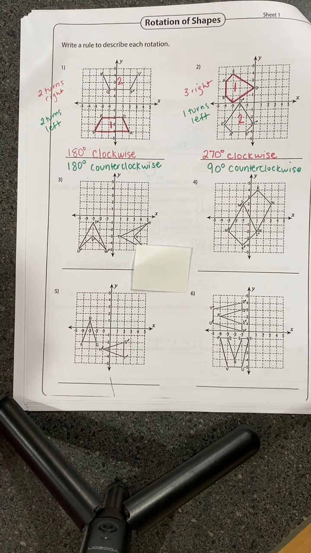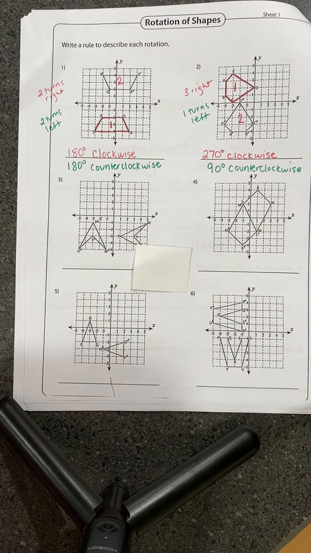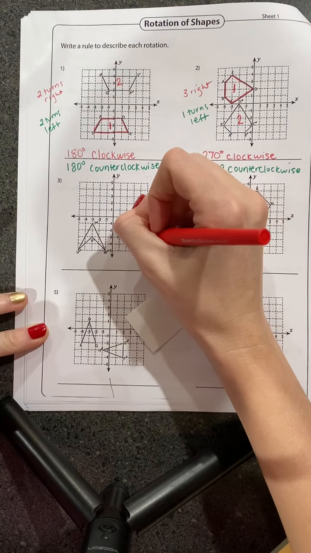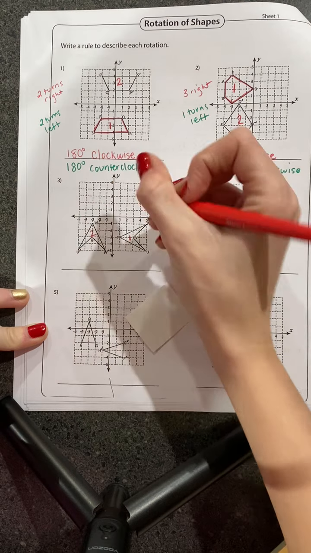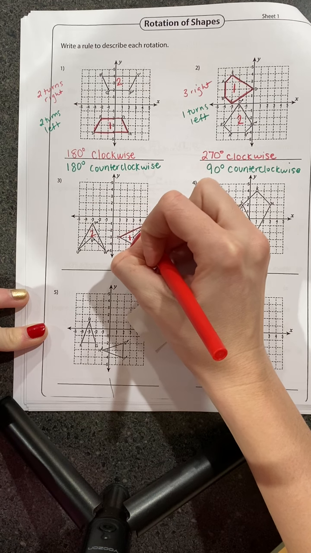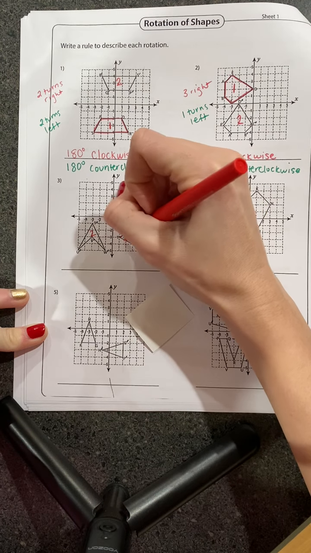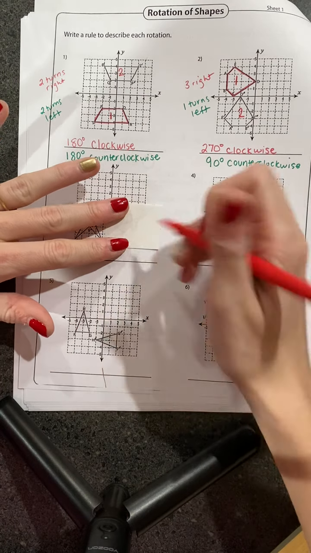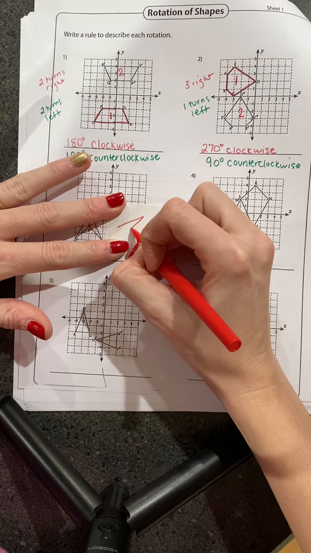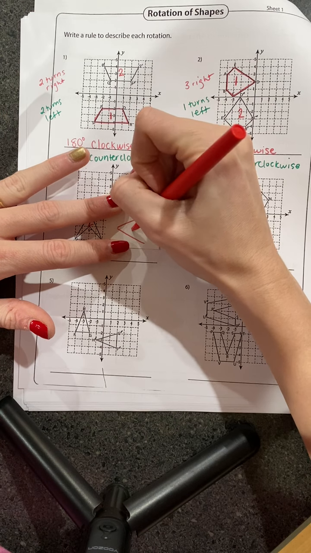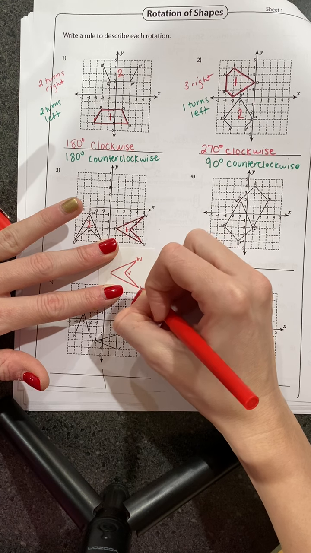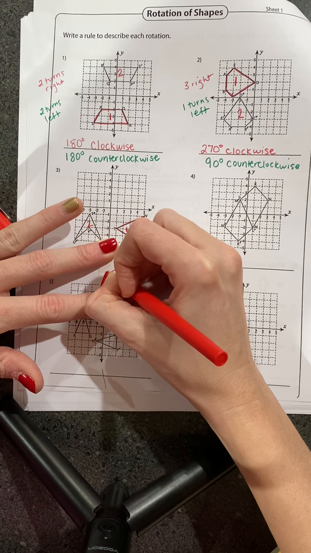So let's look at which one came first here. So if I'm looking, I notice that this one does not have the prime, so this one came first, and this one came second. And I'm going to trace my figure onto my piece of paper, with my letters W, V, U, and T.